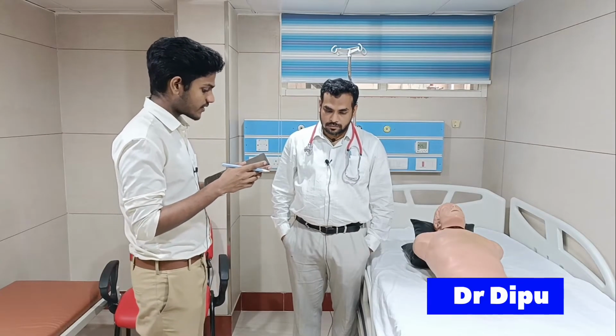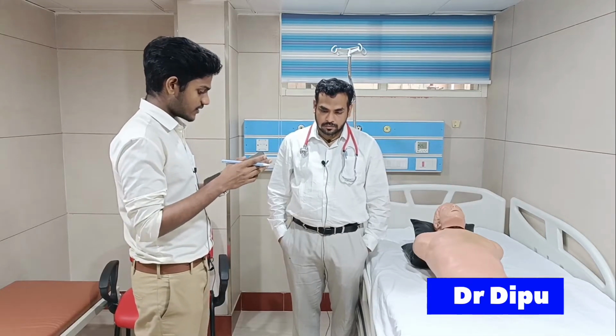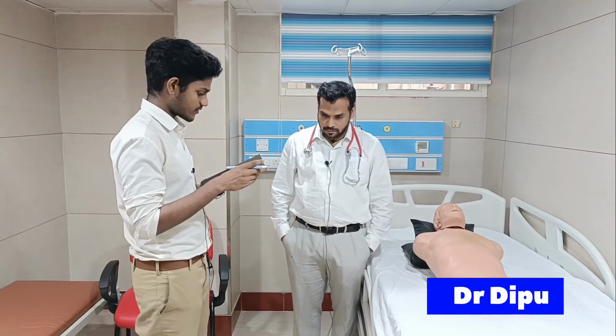My patient's name is Sri Kumar. He's a 60-year-old ex-serviceman hailing from Ernakulam. Date of admission is 1st February 2023. The presenting complaints were abdominal distension for 1 month duration, lower limb swelling for 1 month duration, yellowish discoloration of the eyes for 1 month duration.